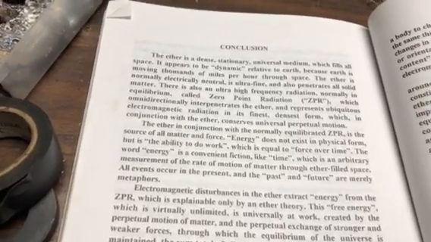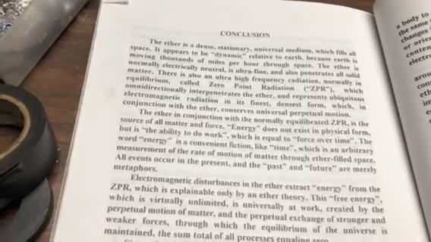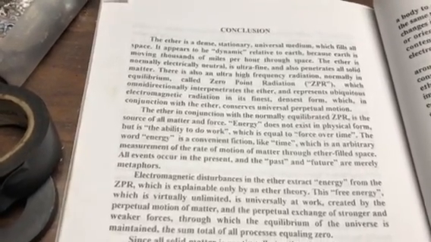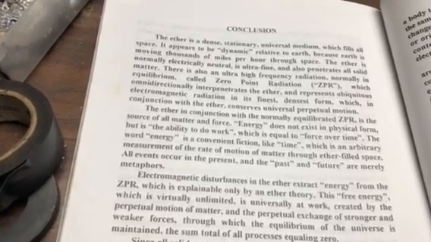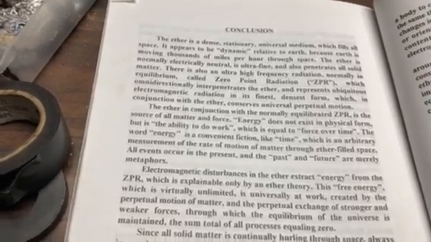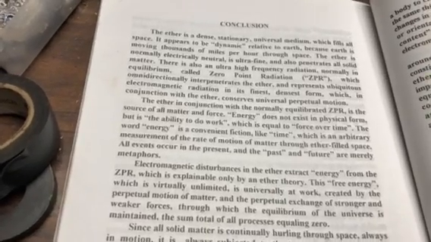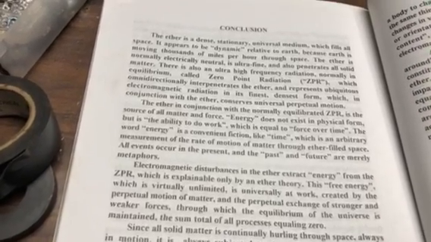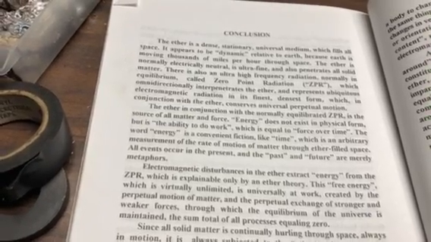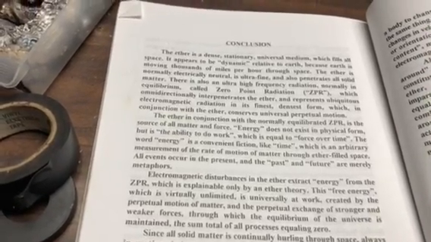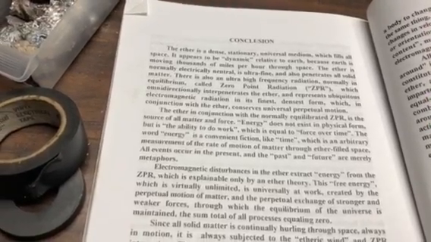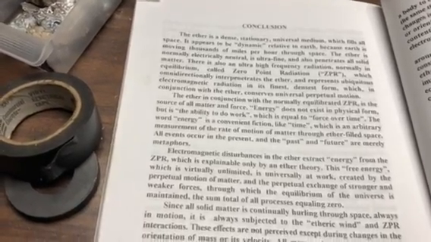Energy does not exist in physical form, but is the ability to do work, which is so true, which is equal to force over time. The word energy is a convenient fiction like time, which is an arbitrarily measured rate of motion of matter through the ether-filled space. All events occur in the present, and past and future are merely metaphors.